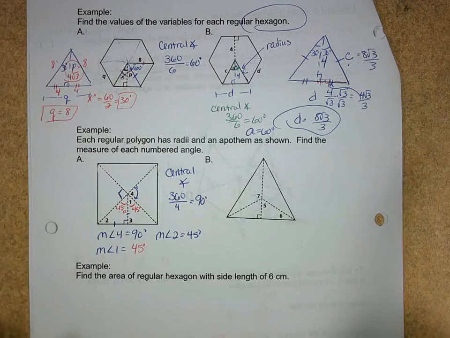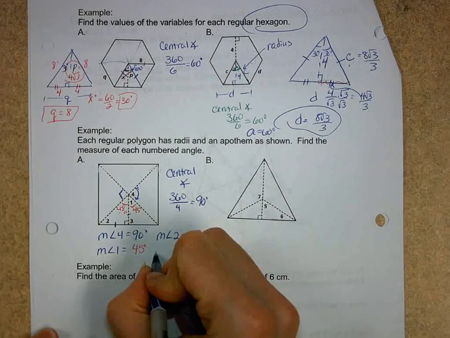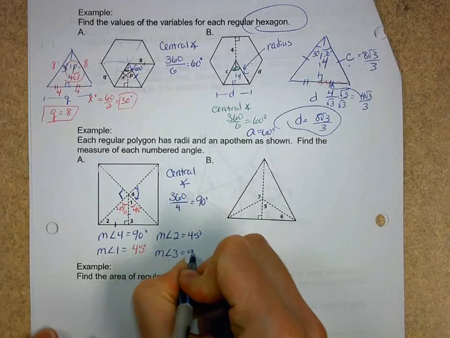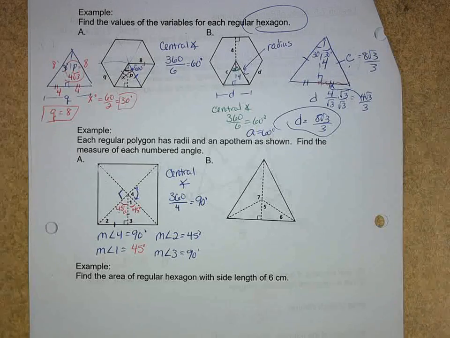Well, then what's 3 going to be? Well, linear pair here, baby. That's right, linear pair. We get the measure of angle 3 is equal to 90 degrees. Not too difficult. Don't overthink it. Just make sure you get this down. We'll be all right. Okay? Now let's get the next one here.